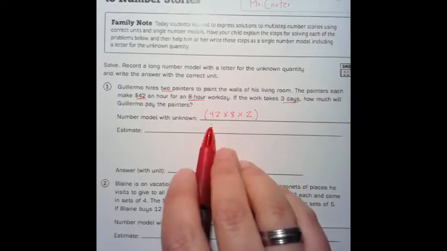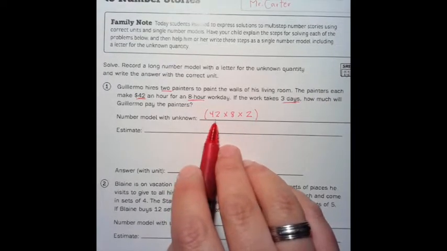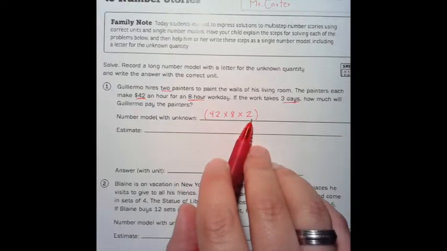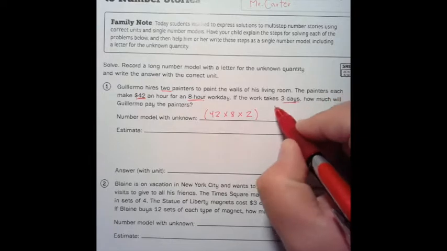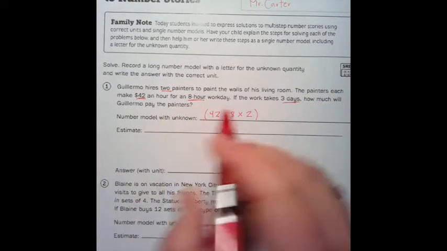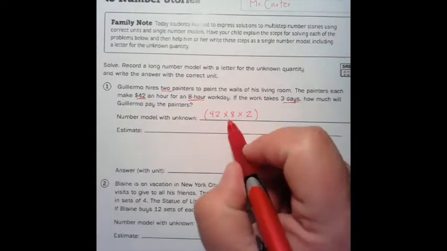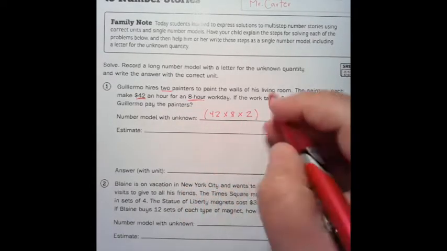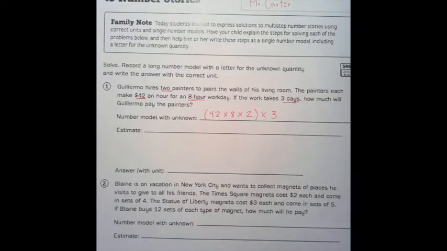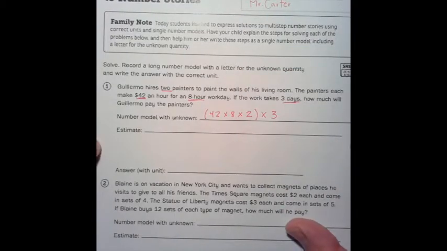So again, one painter makes $42 an hour times 8 hours. Now there's 2 painters, so we're going to multiply that by 2. Now, if the work takes 3 days, how much will Guillermo pay the painters? Well, this is for 1 day. So once we figure out what this is, we're going to have to multiply that by 3. That's going to help us figure out what he paid for the whole project. So now they're asking us to make an estimate.